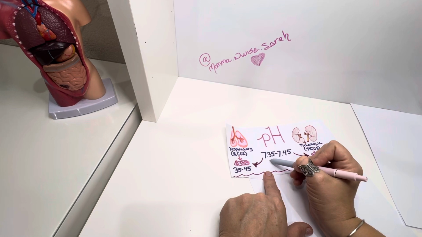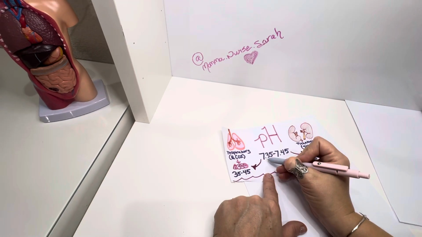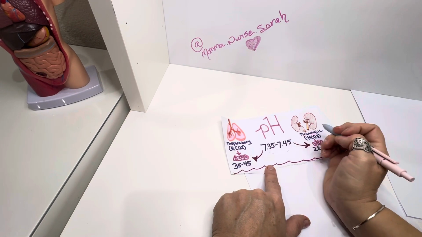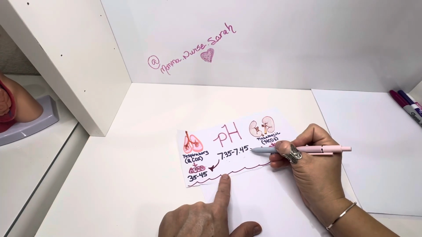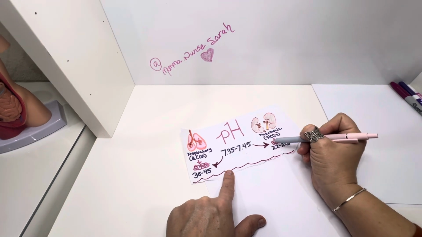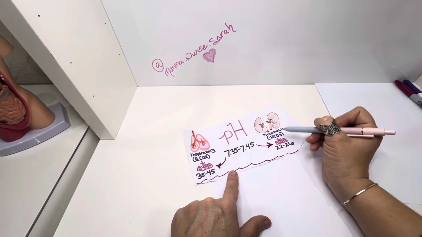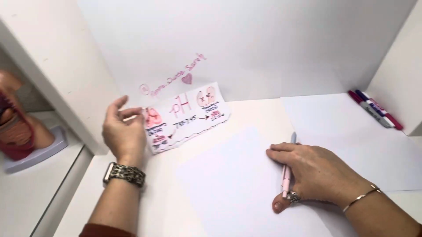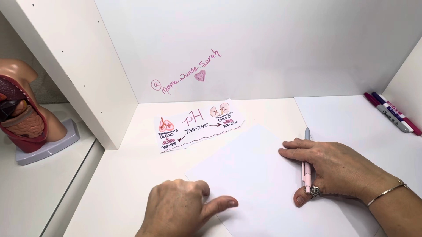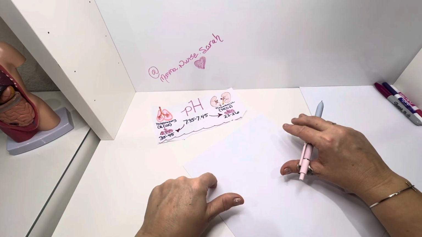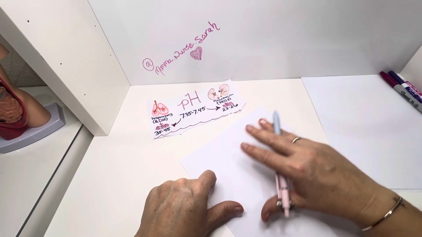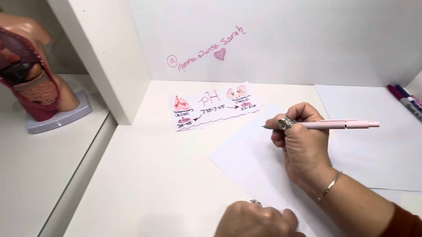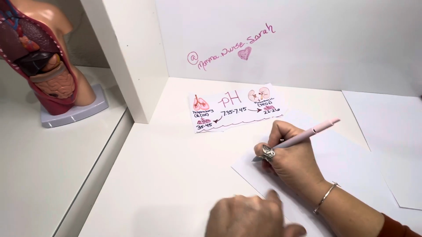You have too much bicarb base in your blood. So when you're looking at an ABG problem, if the pH is less than 7.35, boom, you're acidic. If it's more than 7.45, boom, you are basic, which is alkalotic. Okay, so here's how you're gonna solve it. When you look at a problem, don't even look at the respiratory, the CO2. We're not worried about the lungs right now. We're not worried about the acid. I promise. Hear me out. So we're gonna start with the problem.